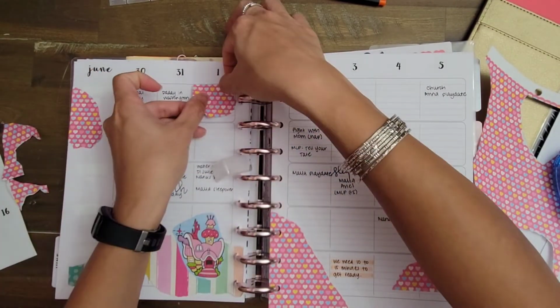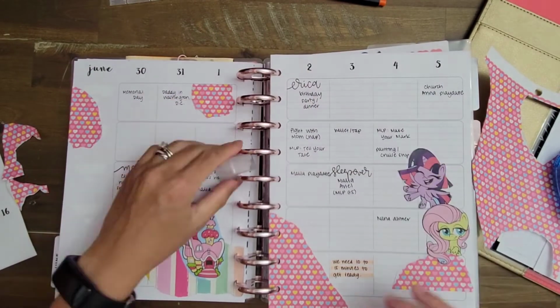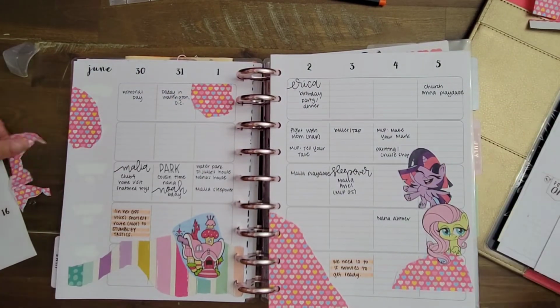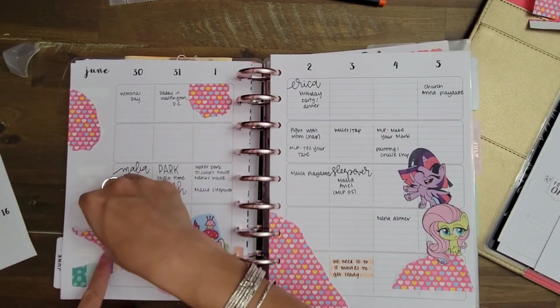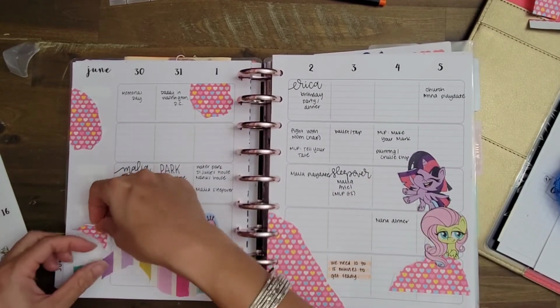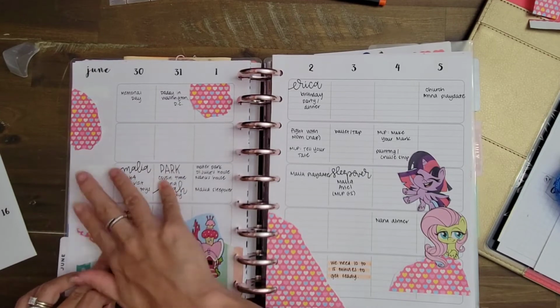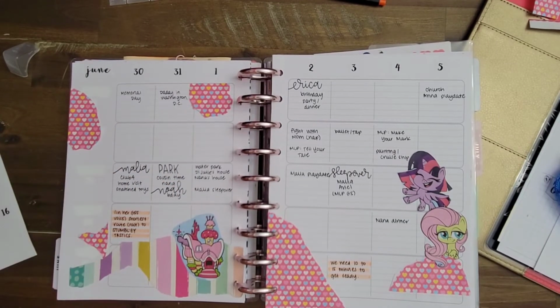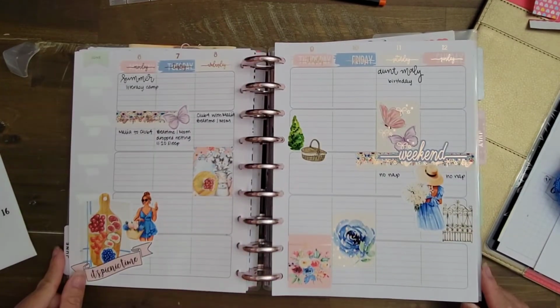So you can see here I'm adding a bunch of scrapbook paper just to kind of fill it in, but yeah, this is pretty much done. I did white out, as you saw, the dates on the side here, but I did fill in the sidebar a little bit more than I did in the previous week, and so yeah, this is another week wrapped up and done, so I can move on to this week.